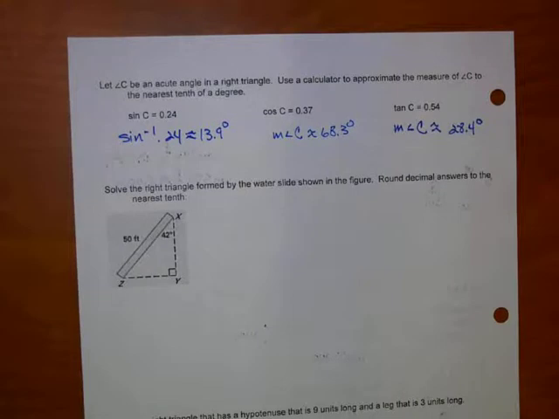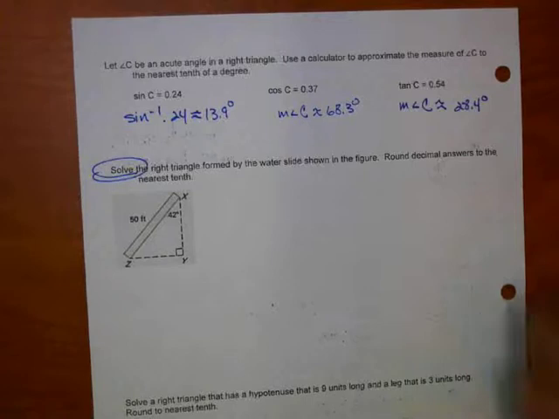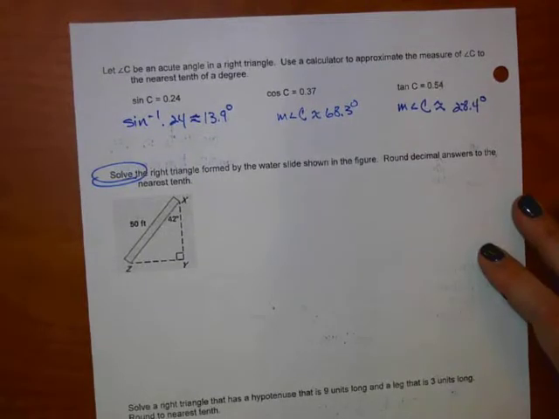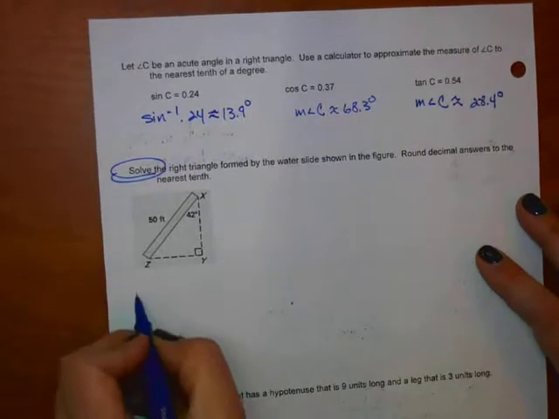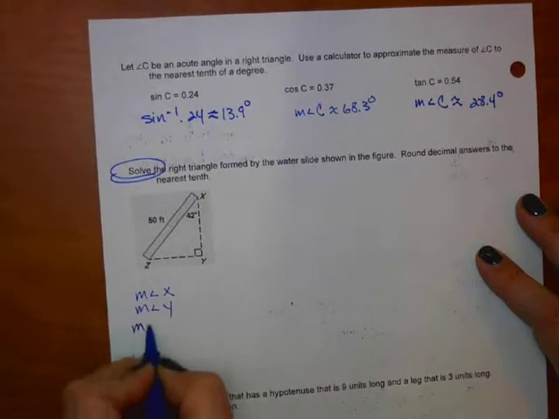Okay. Now we got to solve the right triangle. That means we have to find all the unknown side lengths and angle measures formed by the water slide in the figure. Round the decimal answers to the nearest tenth. So we need to find the measure of angle X, the measure of angle Y, and the measure of angle Z. I already know the measure of angle Y is 90 degrees, correct?